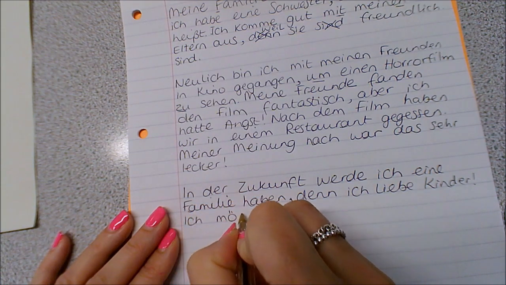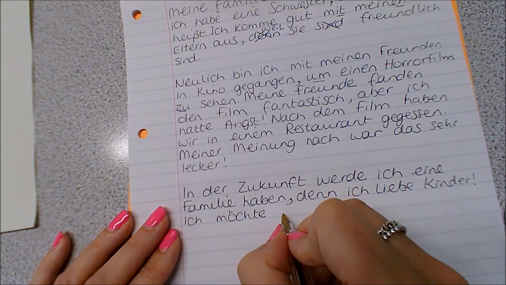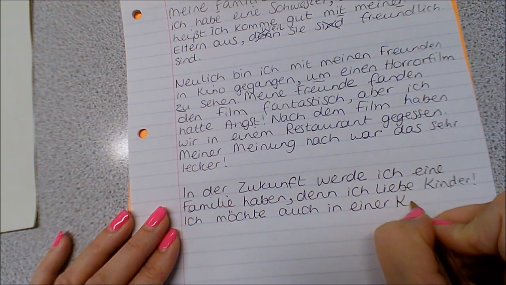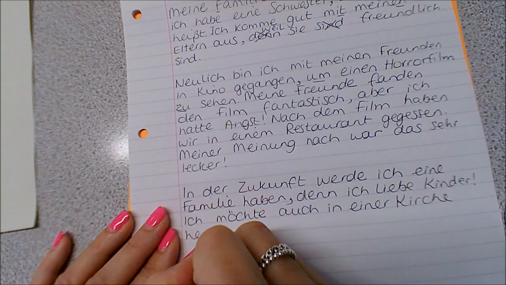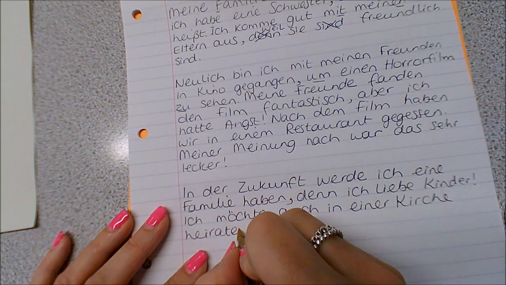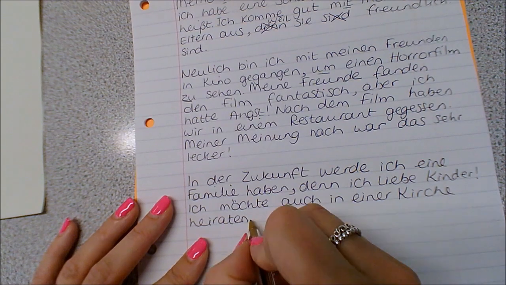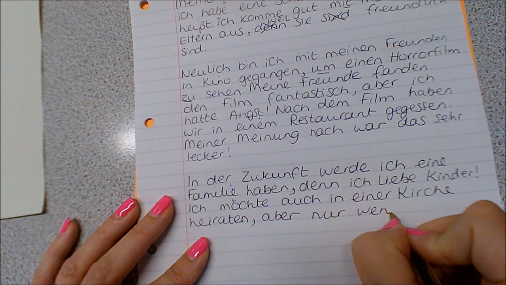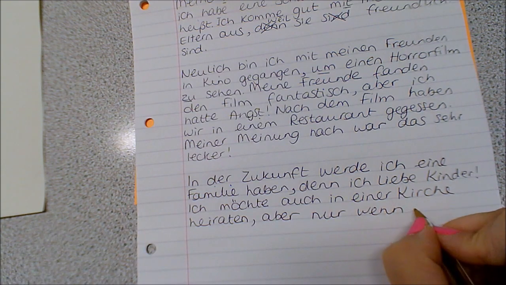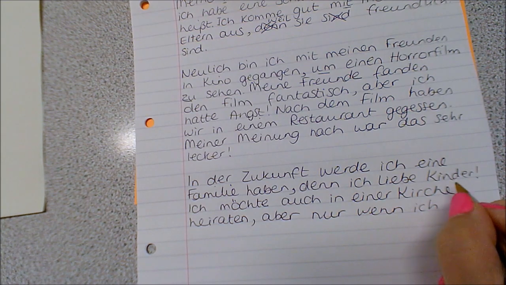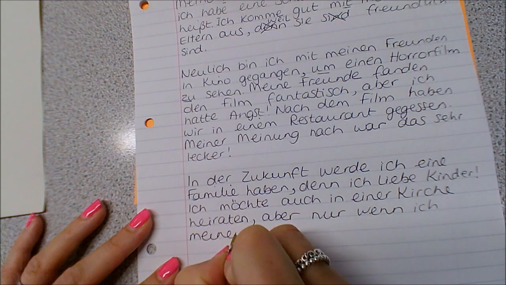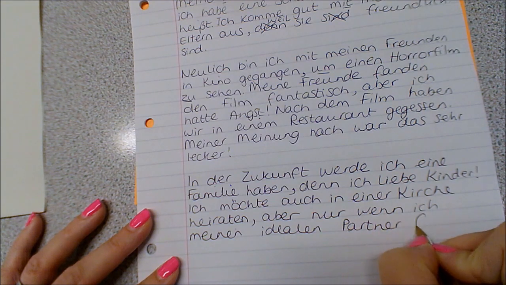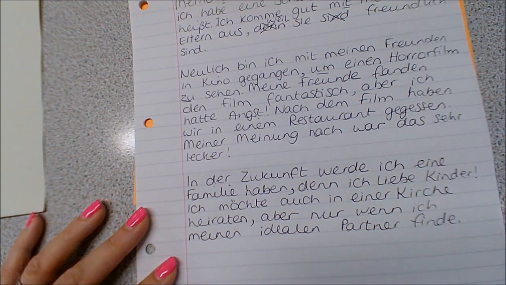And for variety, I'll use ich möchte this time. Ich möchte auch in einer Kirche heiraten. I'd like also to get married in a church. Aber, here's my development of the idea, nur wenn, only if, ich meinen idealen Partner finde. And there we have it.